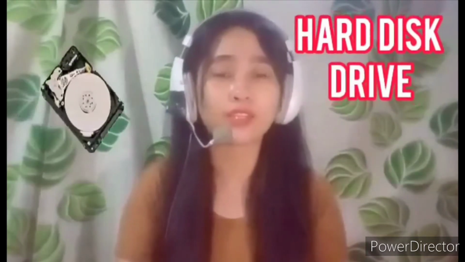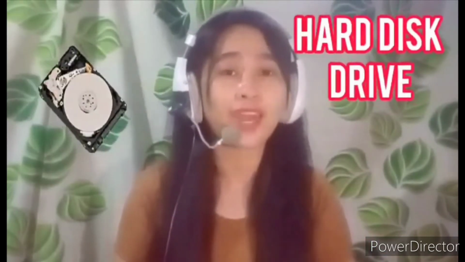And the last one is the hard disk drive. The hard disk drive is the data storage device of the computer. This is where we usually save different files or data like pictures, videos, Microsoft files, and any other data.